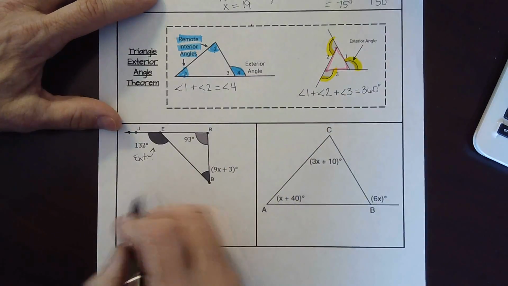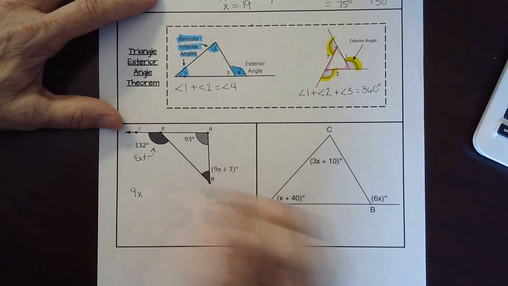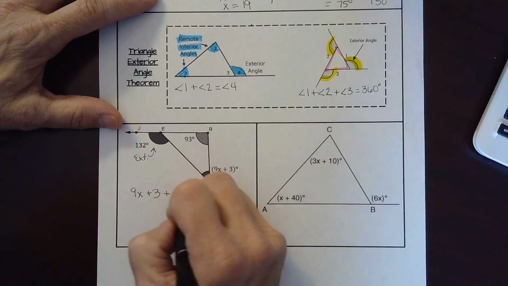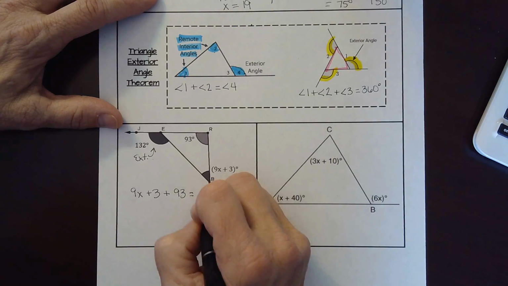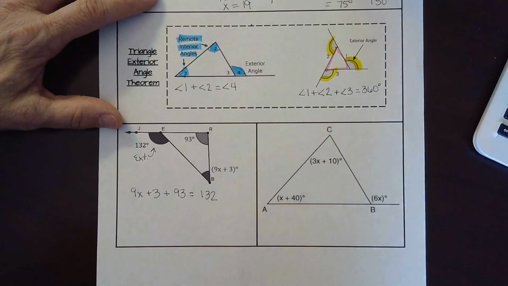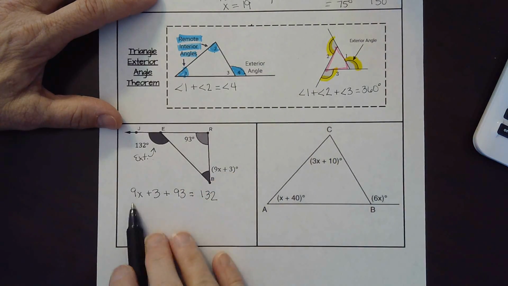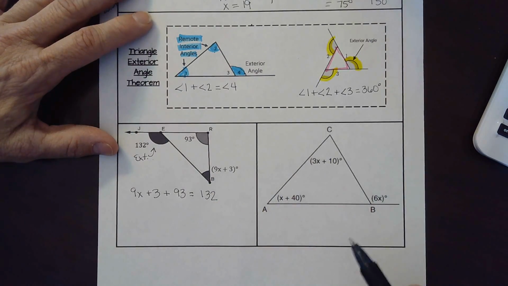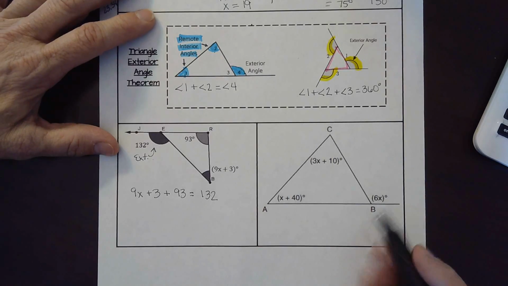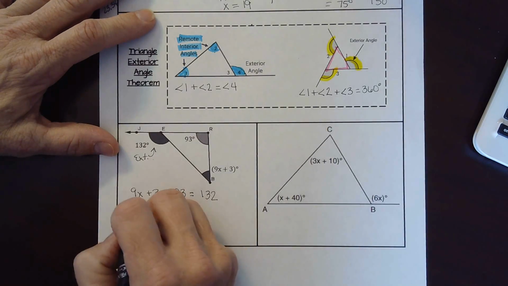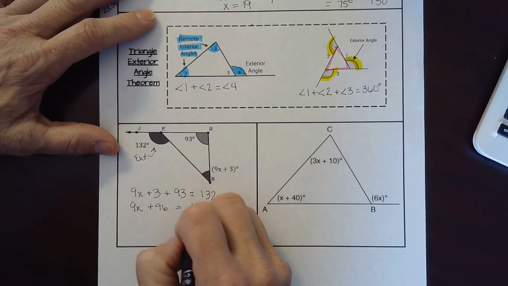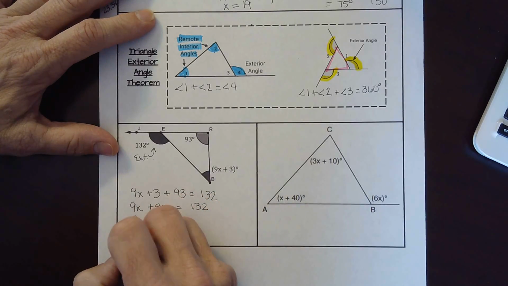So we can take the measure of angle B, which is 9x plus 3. We can add the measure of 93, and that equals 132. So now if we solve this for x, we'll be able to figure out what the measure of angle B is. Okay, so 9x plus 96 equals 132.